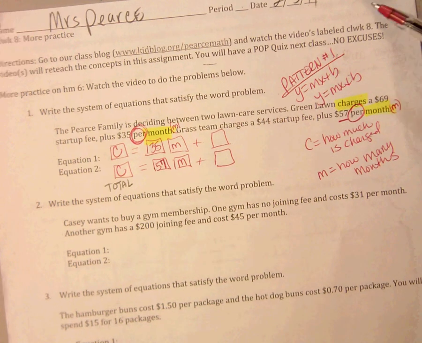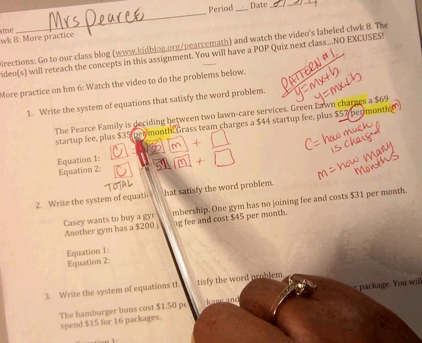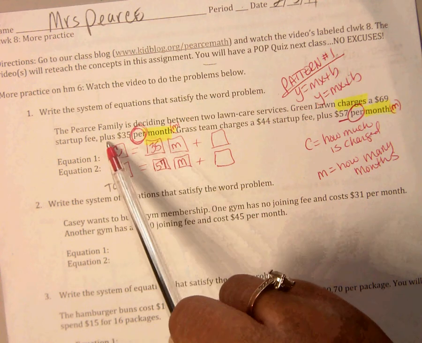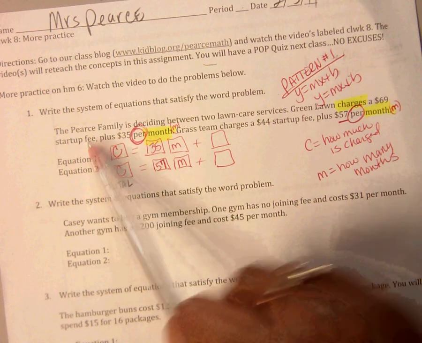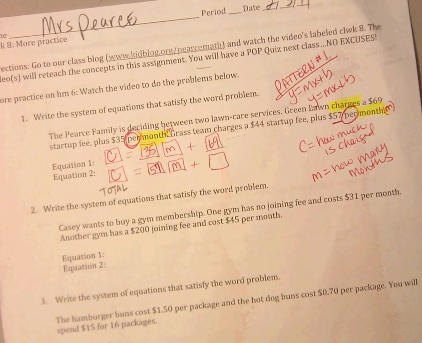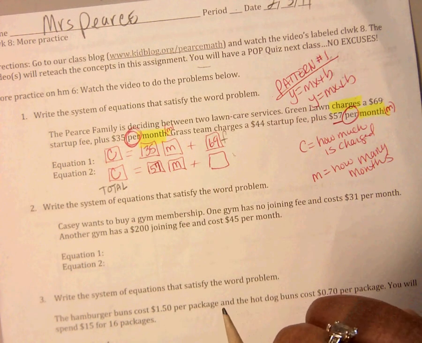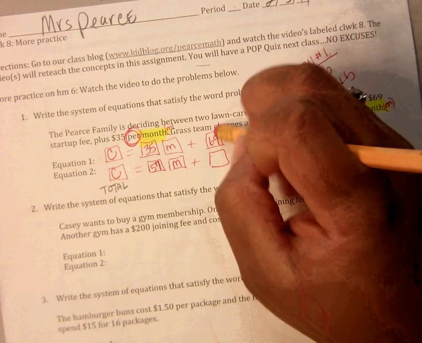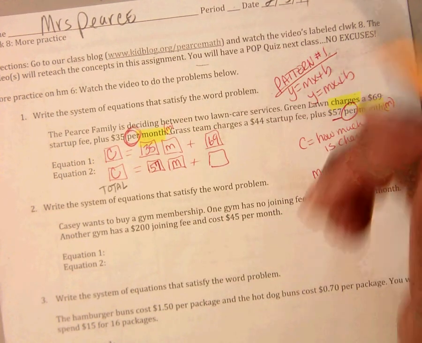Okay, so now how can we get to the total if we're already doing $35 per month? Well, it says plus a startup fee, meaning a one-time fee of $69. So 69 goes there. My question, do you put an F next to the 69? And the answer is no, you do not. And let's talk about why.